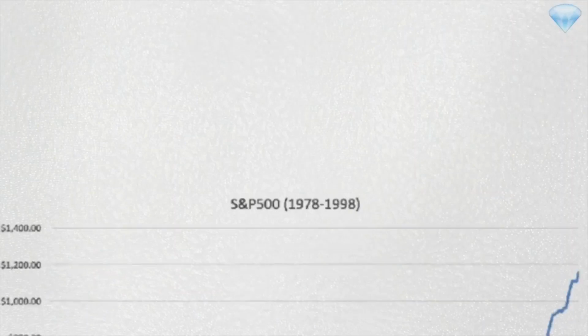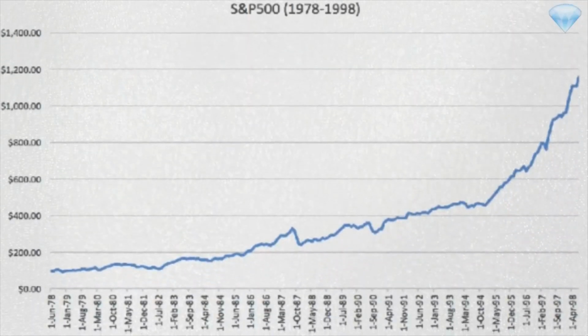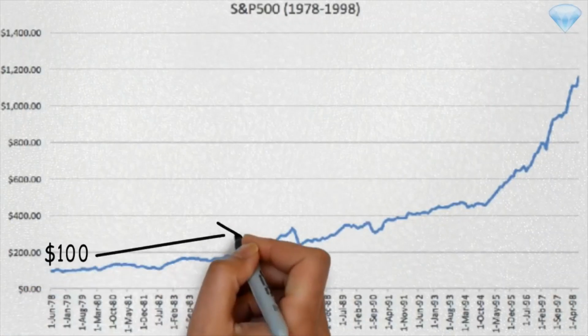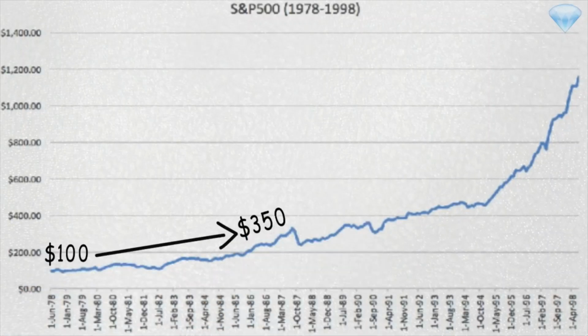Two years later, the market quickly bounced back to around the $100 range and the PE ratio increased to mid-11. Since then, we entered the biggest bull market in history. Well, at least at that time. The market increased from $100 all the way to $350 in 1987. That would be a 250% increase.